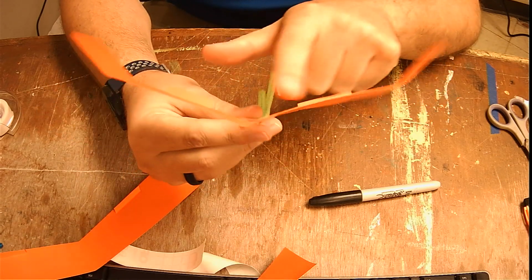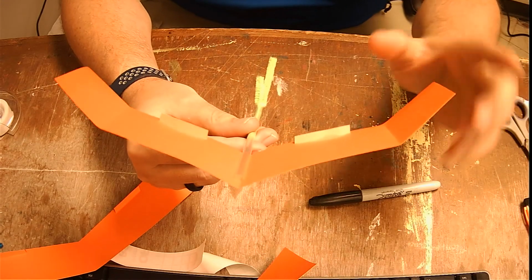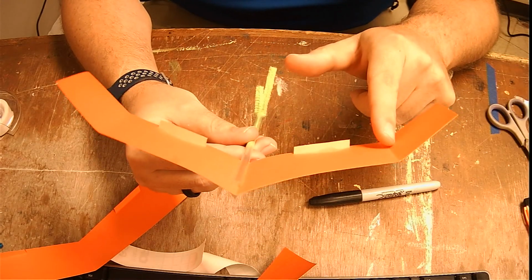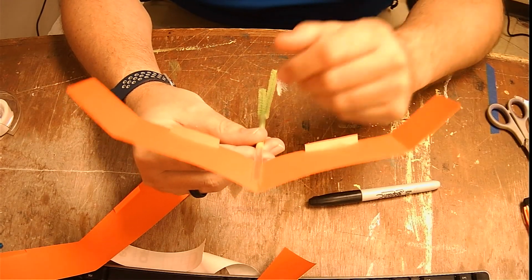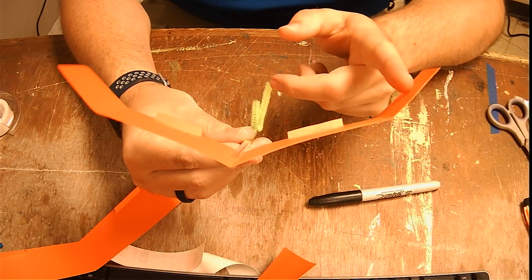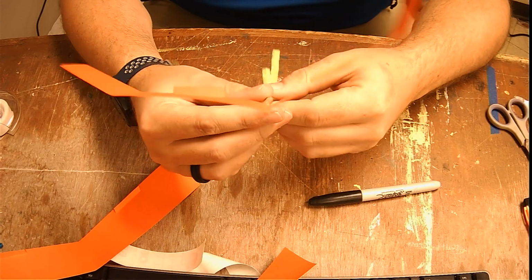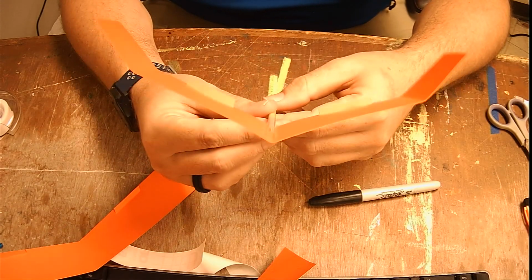So polyhedral, meaning many angles. So 1, 2, 3 in this case. Normally the second bend is out towards the wingtip. You'll see this on real planes all the time. Again, this increases the amount of lift that's pushing towards the center body of the plane and wanting the plane to fly flat and level.